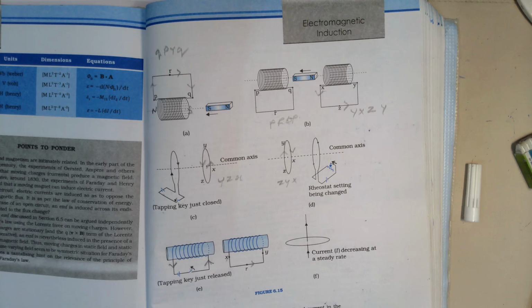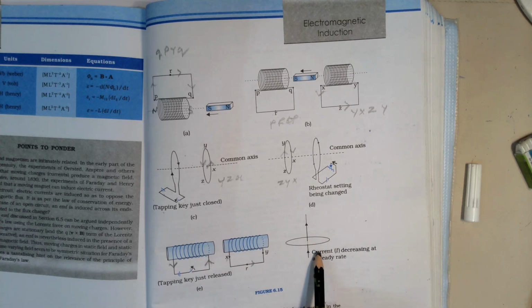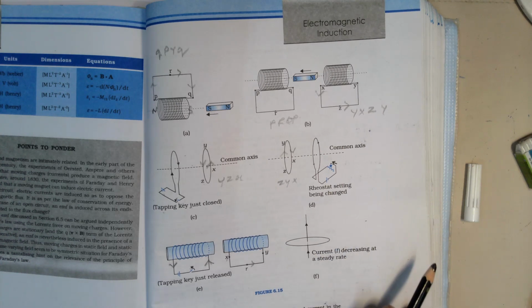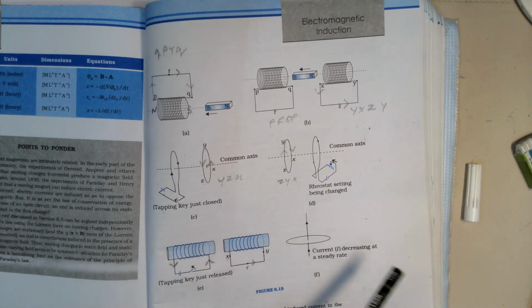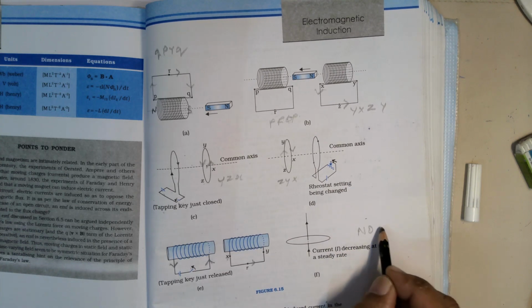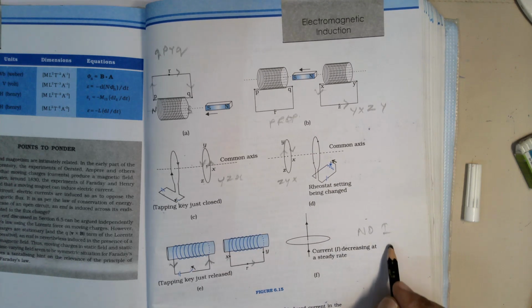Now the current decreases in a straight conductor. So there is no flux change. No flux change means no current is induced here.